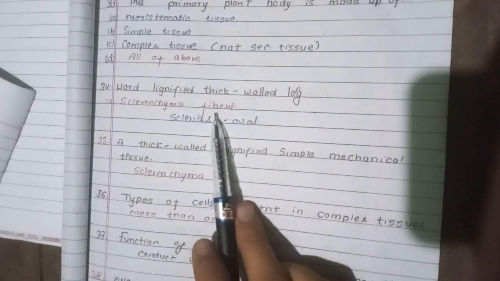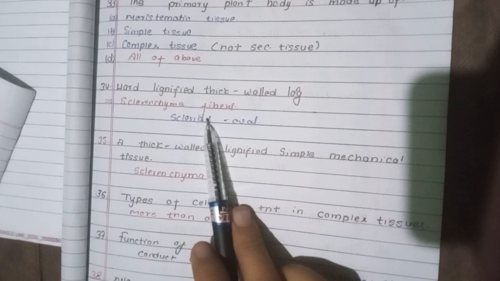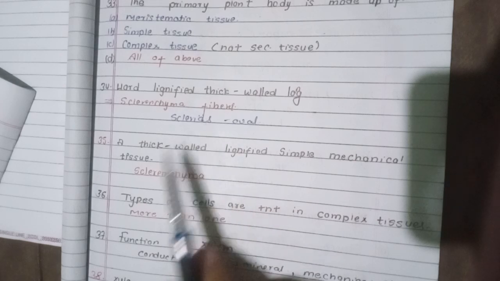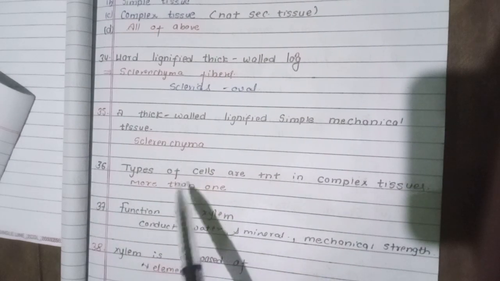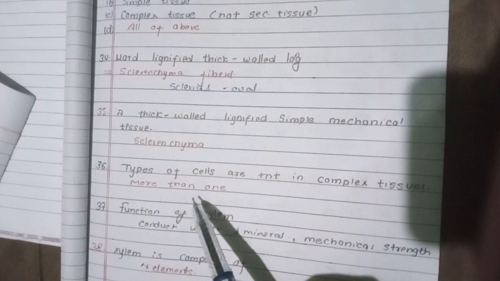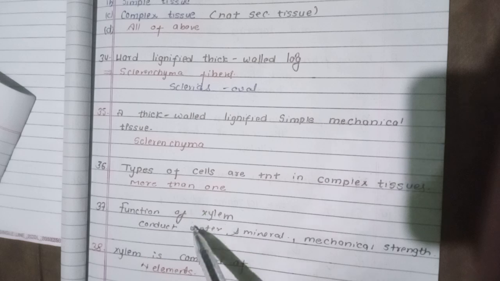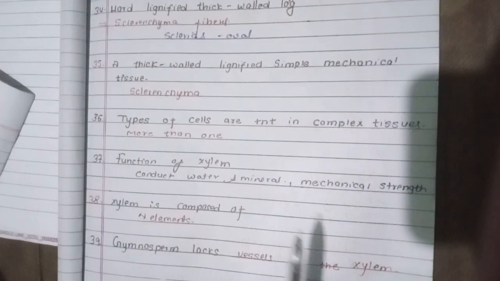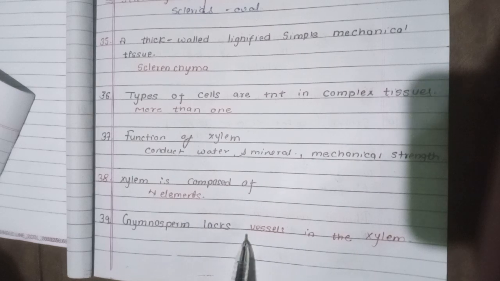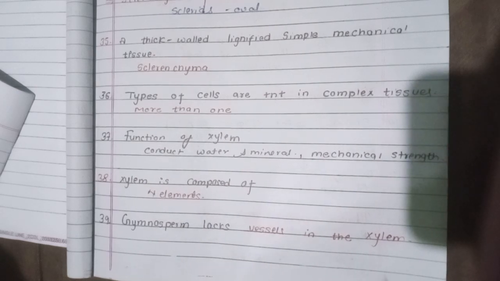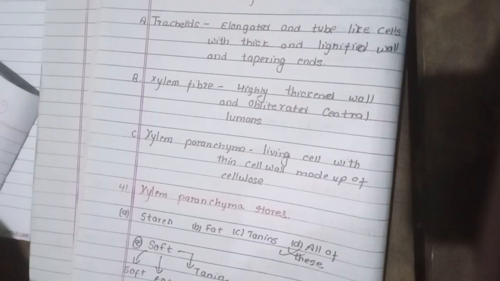Hard lignified thick wall: sclerenchyma fibers, or thick wall lignified simple mechanical tissue, sclerenchyma. More than one type of cell is present in complex tissue. Function of xylem: conduct water, minerals, and provide mechanical strength. Xylem is composed of four elements. Gymnosperms lack vessels in the xylem.